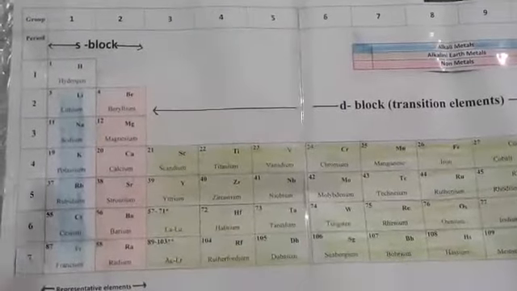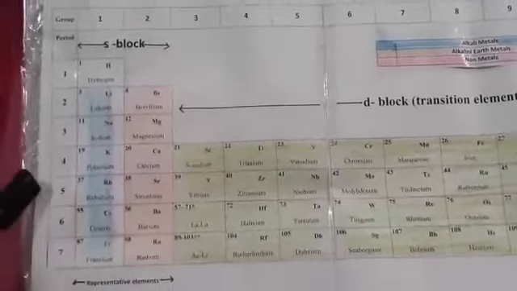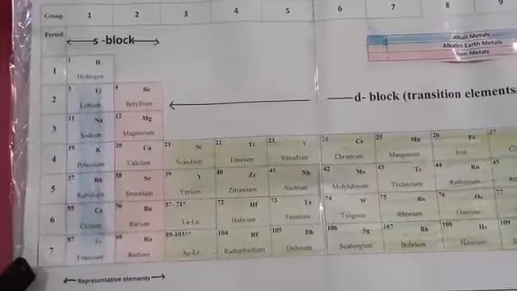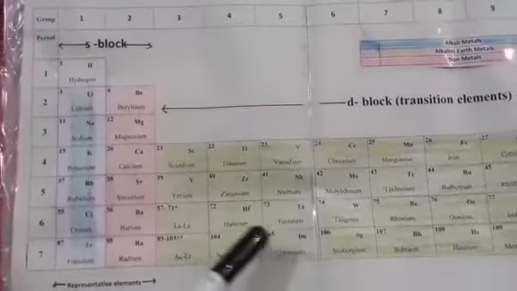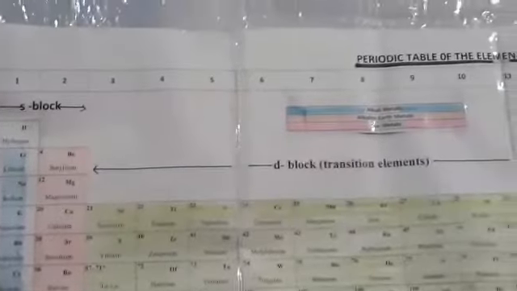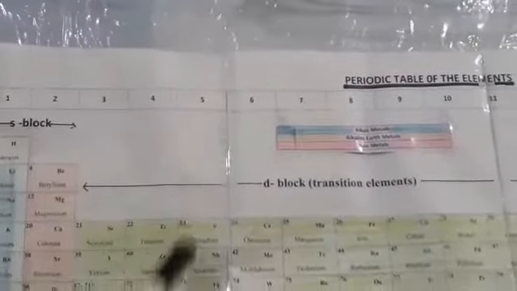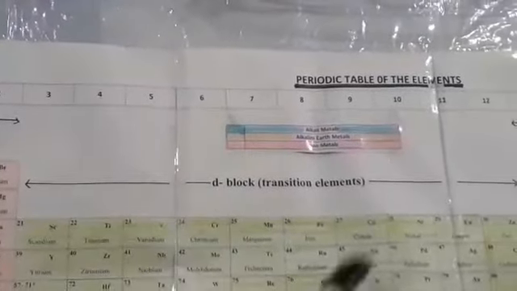So we have 1, 2, 3, 4, 5, 6, 7 horizontal rows which are known as periods. Okay. If we talk about groups, there are 18 vertical columns which are known as groups. So we have 18 groups.